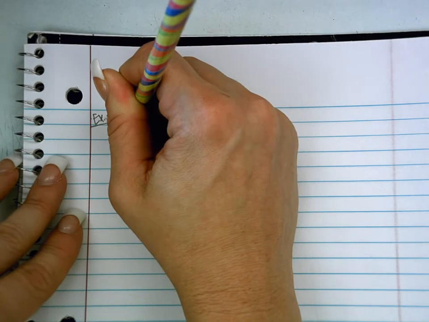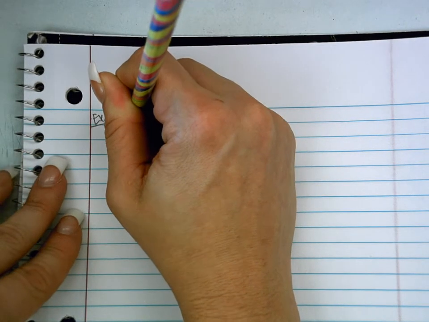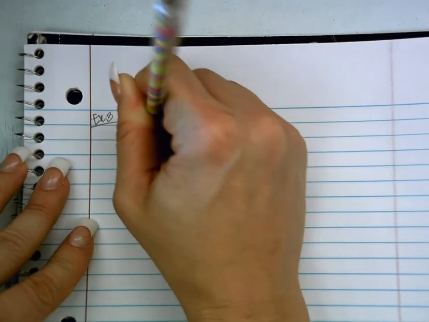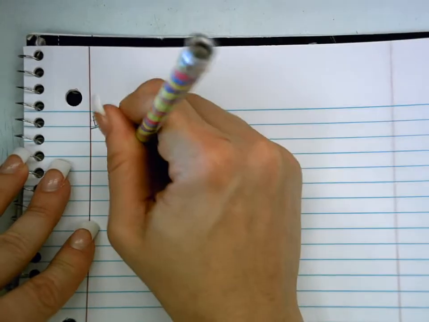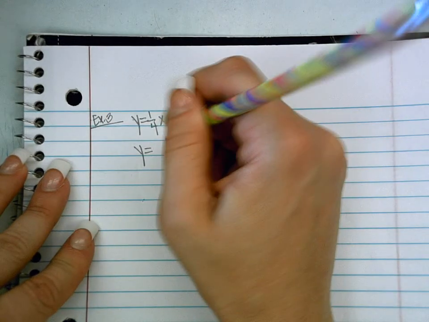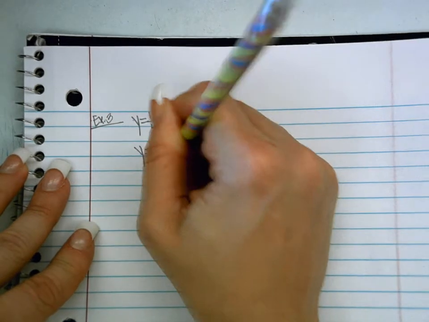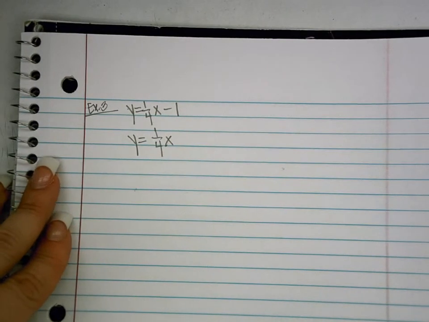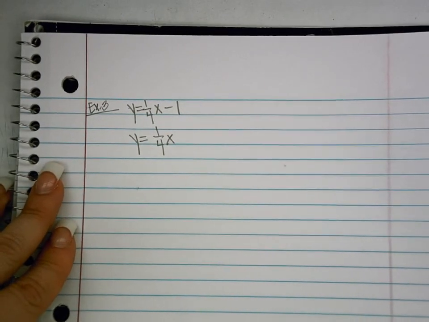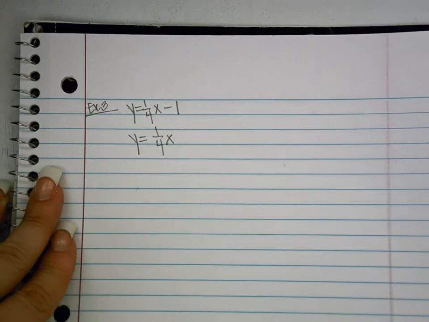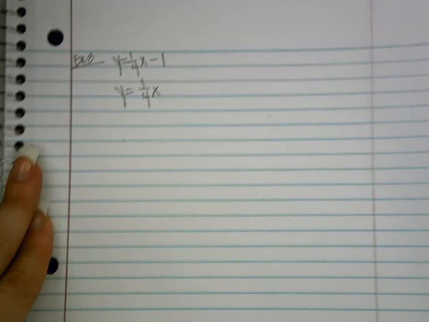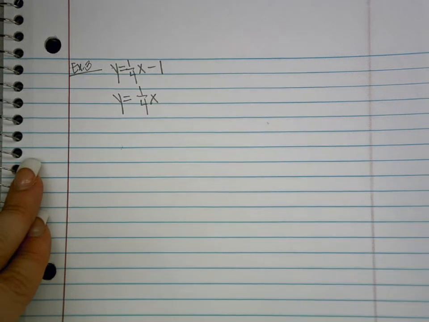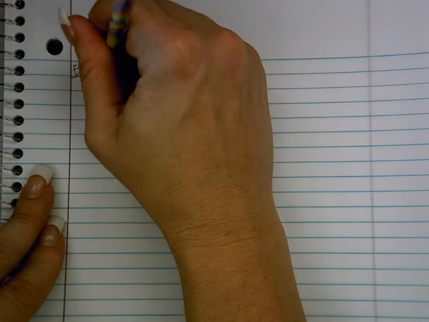If I give you the system of equations, let's see, sorry, I lost my point. y equals 1/4 x minus 1, and y equals 1/4 x. We should be writing this down, please. y equals 1/4 x minus 1, and y equals 1/4 x. So again, we're going to have 2 different colors. So make sure you designate which one is which color.